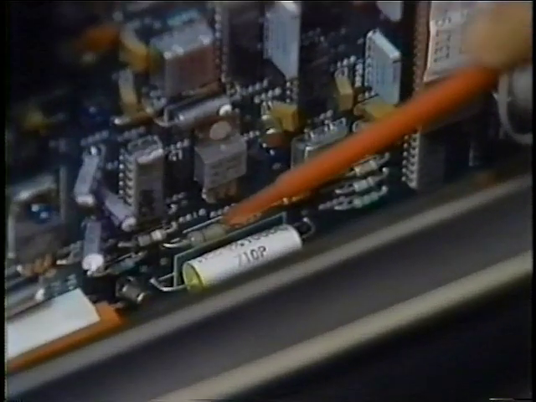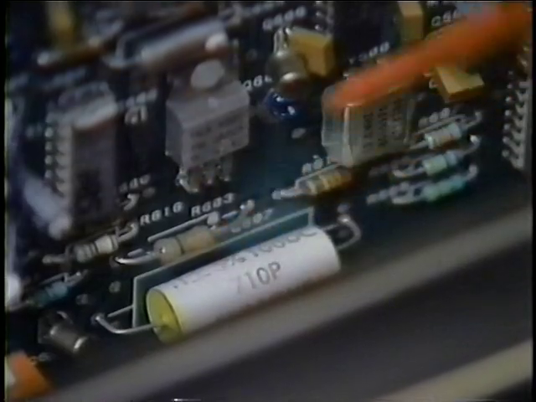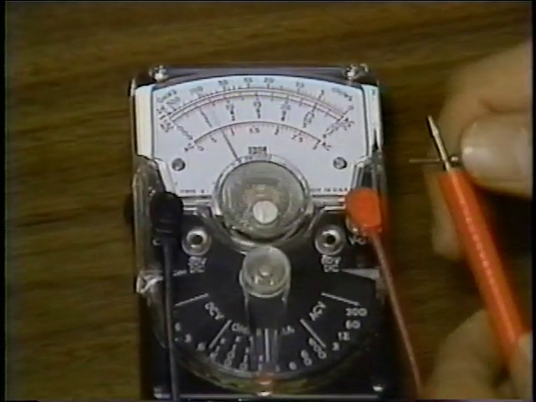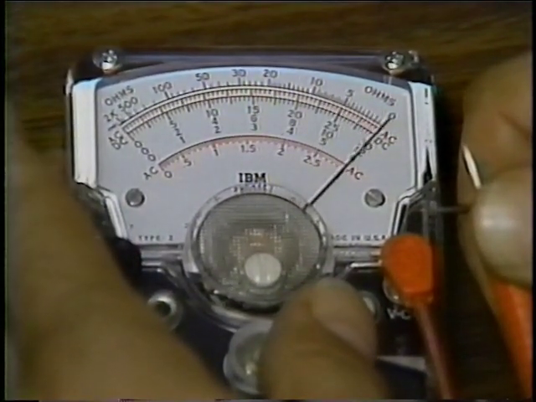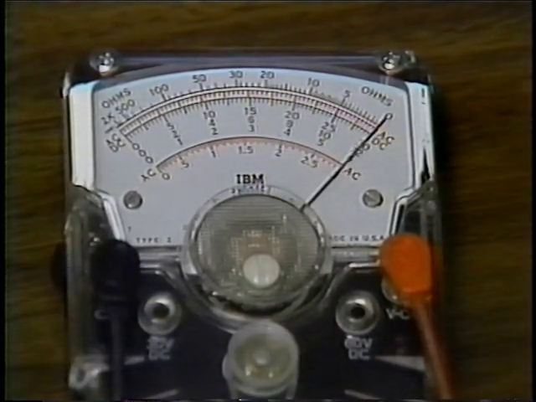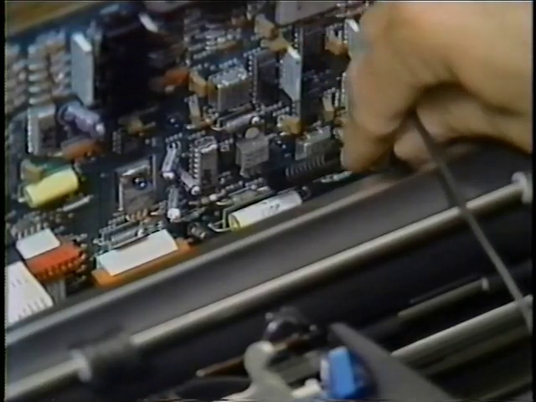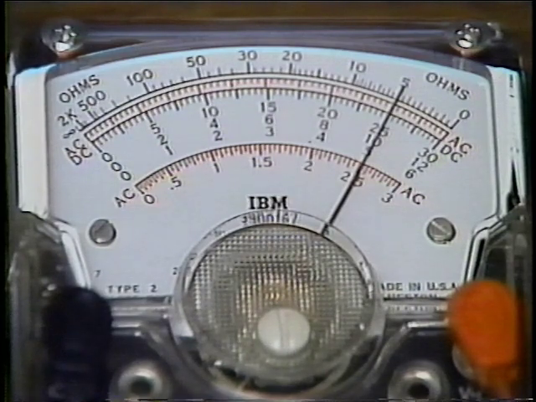This is R603. It is a precision 5.1 ohm resistor. Because there are several critical resistance measurements to be made when diagnosing problems in this machine, you must zero your meter on the ×1 scale. Turn the machine off. Then test the accuracy of the ×1 scale by measuring the resistance of R603. Your meter must read between 4.7 and 5.4 ohms. If your meter does not read within this range, you will need to replace your meter.